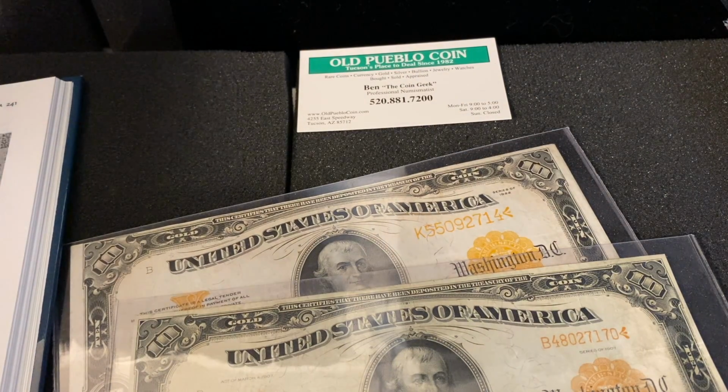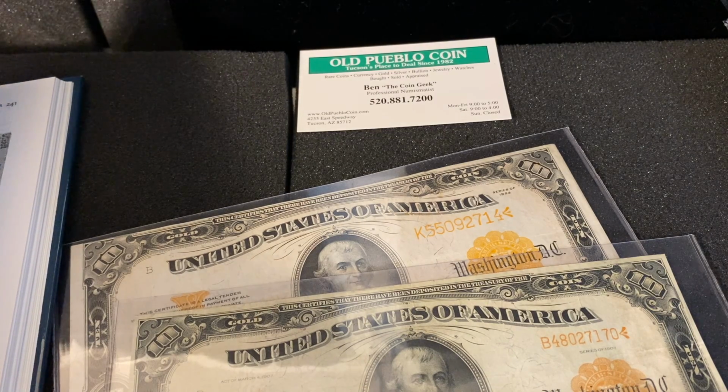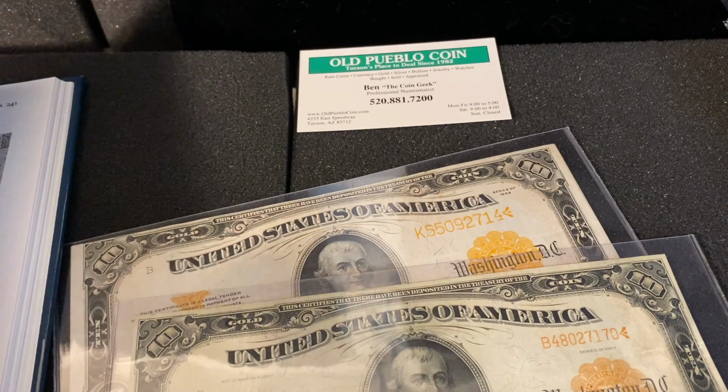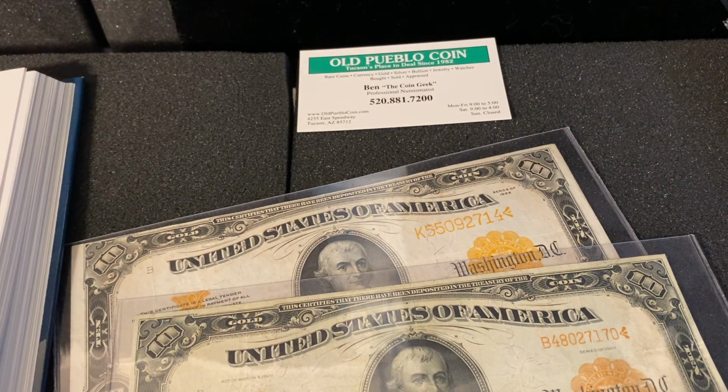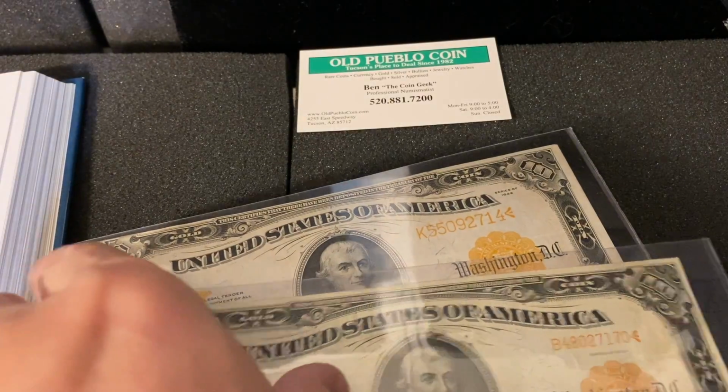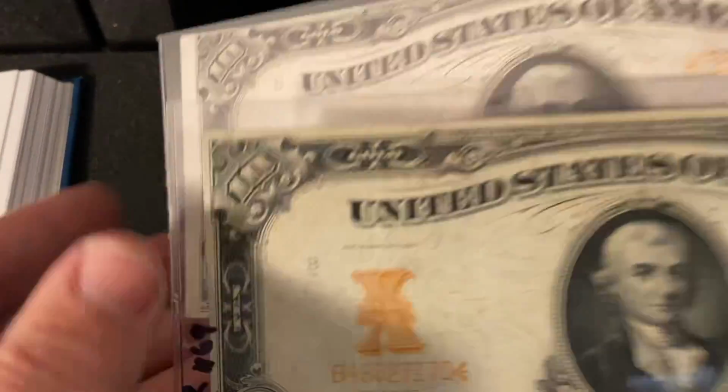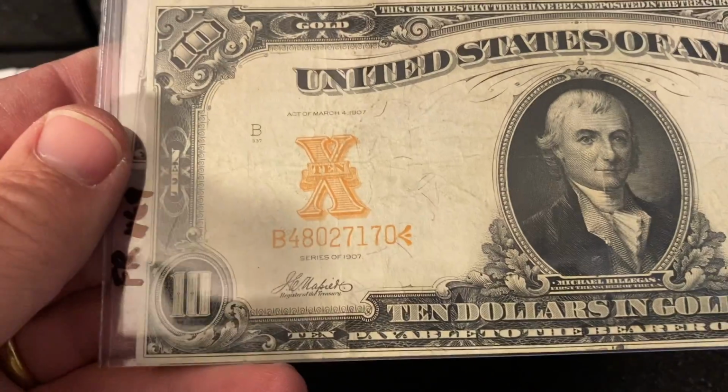And let's look at the things that help distinguish some of those. So what's fun is that each series that was produced has a very different amount of notes produced, different quantities of signature combinations. So there's a lot of different things to look at here.